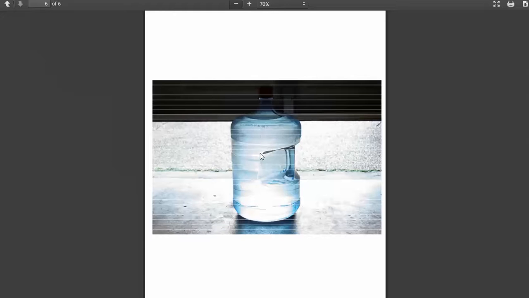Next one, the water jug. A little bit on the overexposed part here. It's kind of washed out in the background. I think if we dial down the exposure, then the water jug and the actual inside of it and how it bends lines and everything is going to be a little bit more interesting to look at.